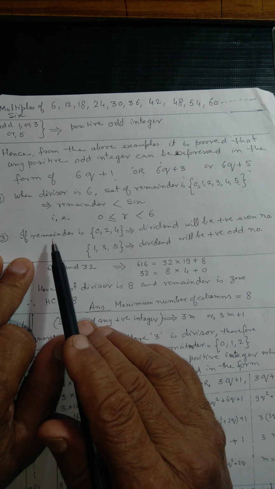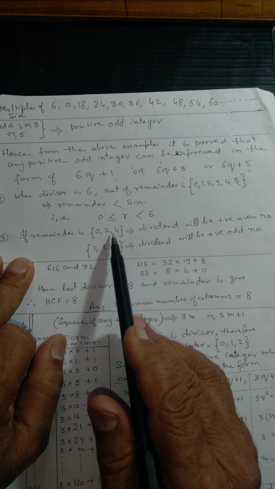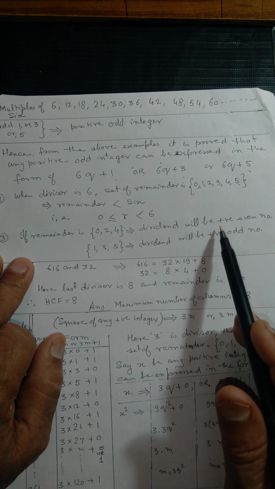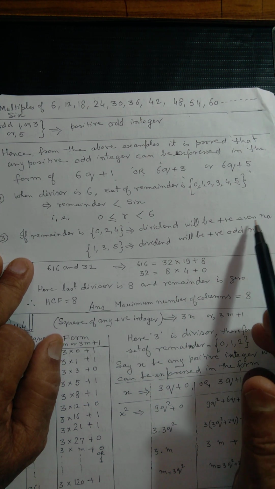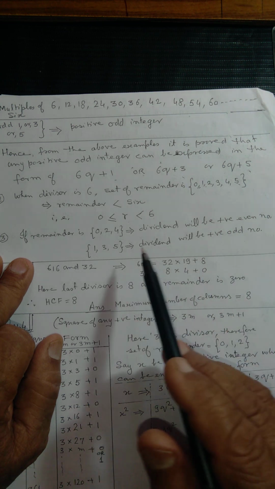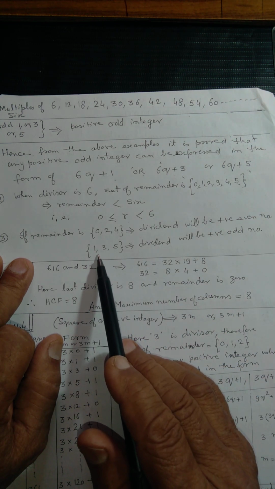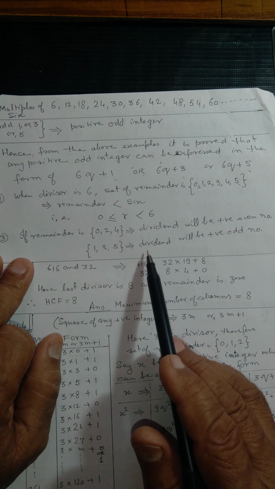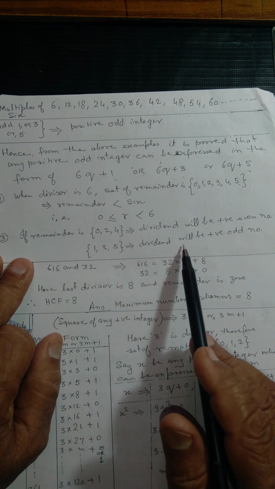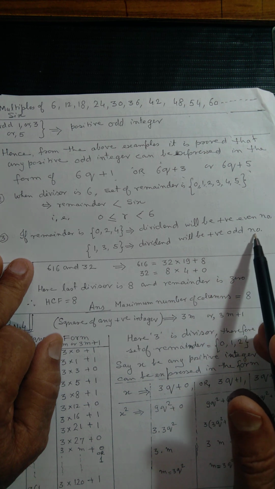When the remainder is 0, 2 or 4, the dividend will be a positive even number. And when the remainder is 1, 3, 5, the dividend will be a positive odd number.